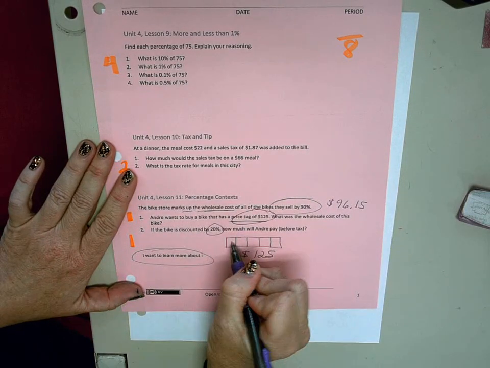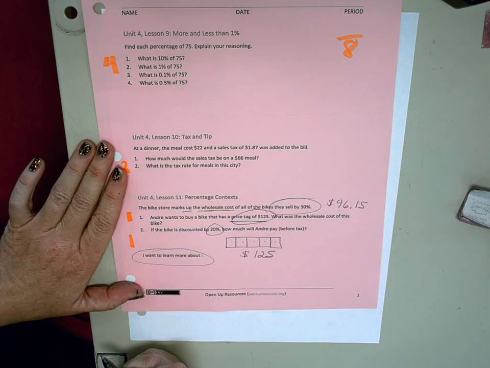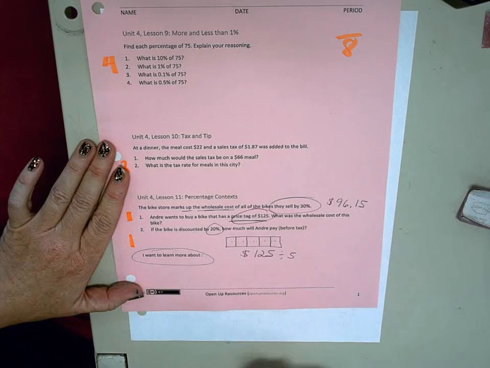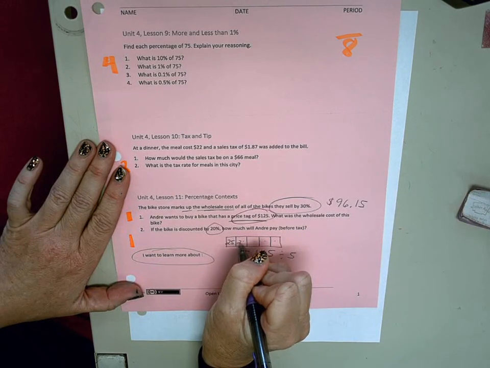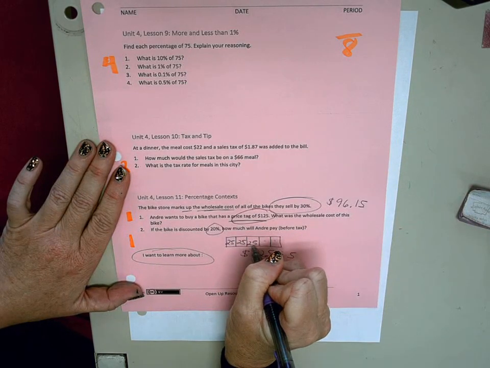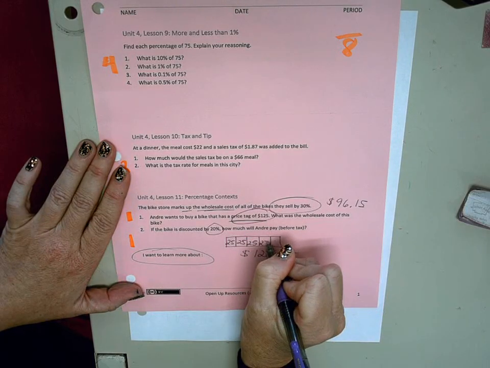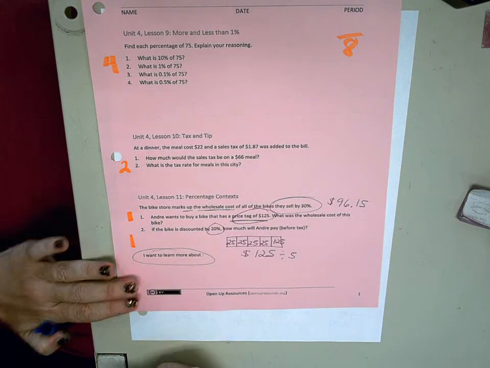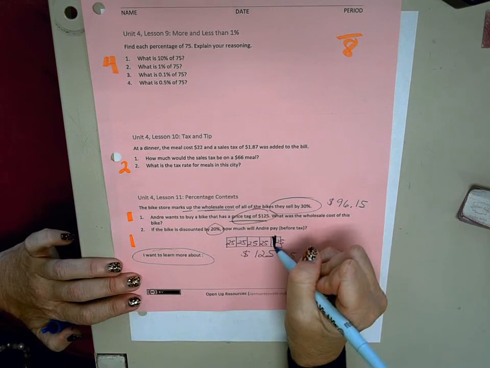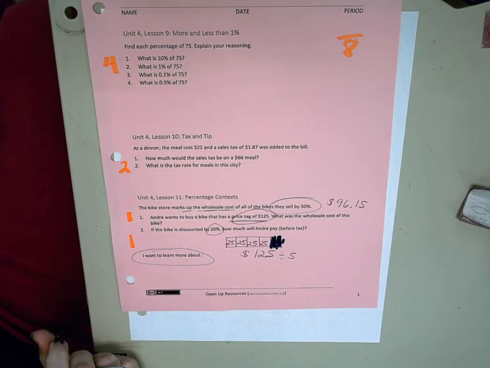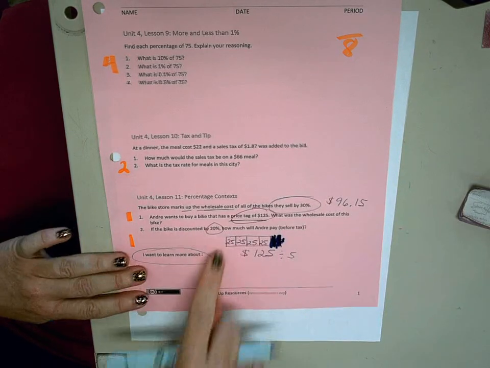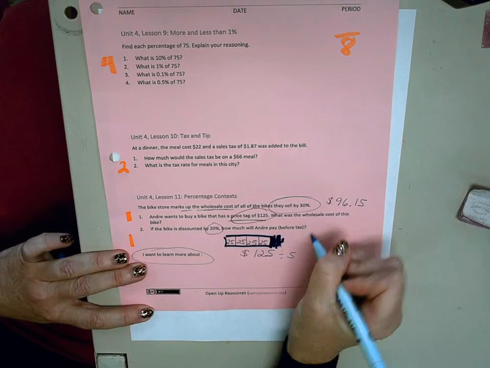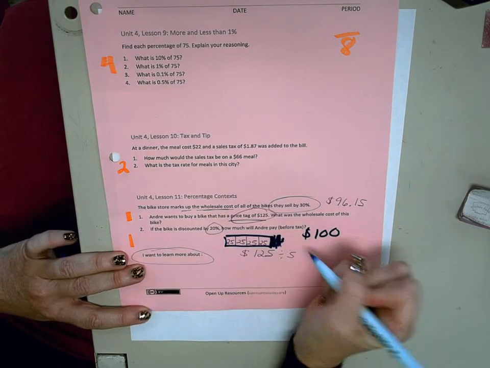So right now I have 1, 2, 3, 4, 5 squares. 125 divided by 5 gives me, this is a fun, friendly number, 25. 25, 50, 75, 100, 125. We're discounted 20%, so I'm going to take off one of my 25s. How much is Andre going to pay? He's going to pay $100.